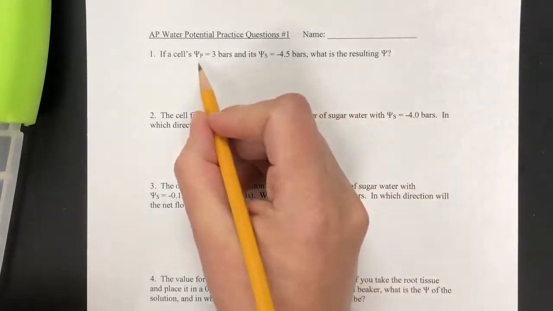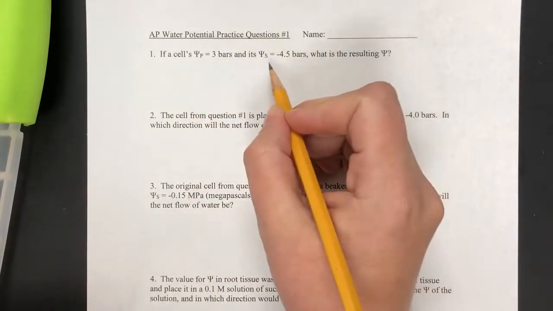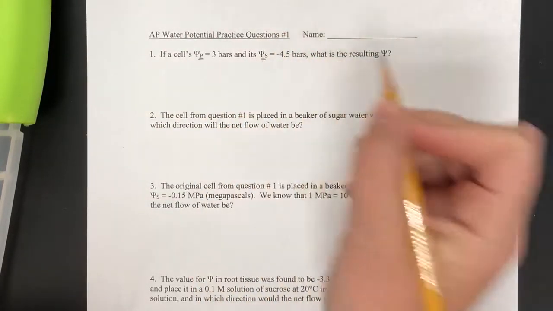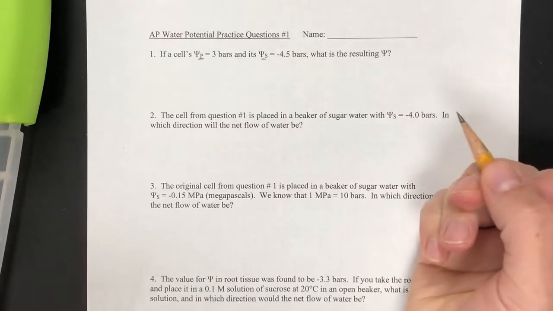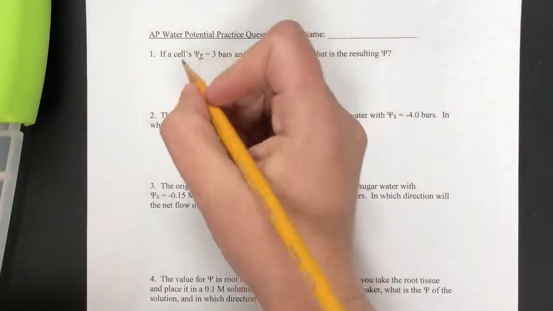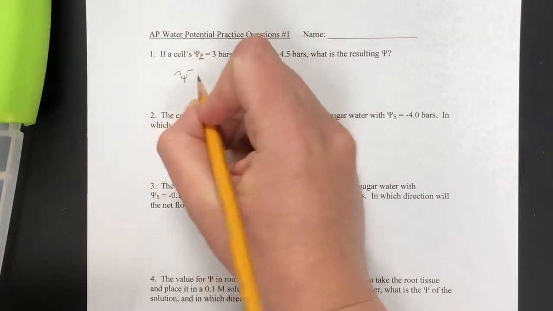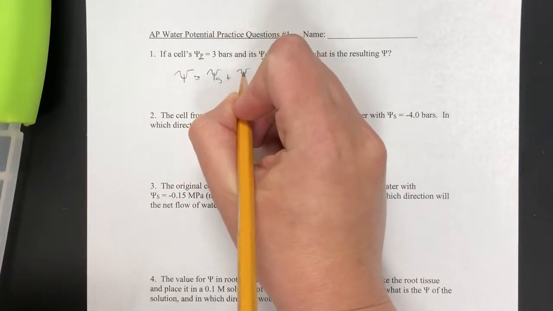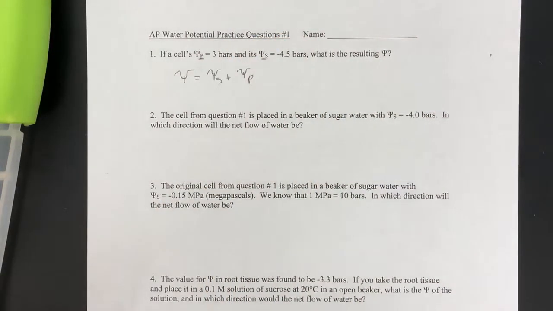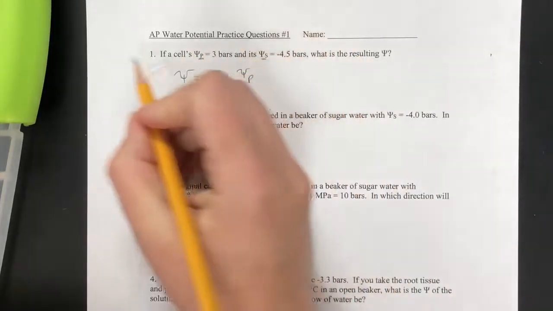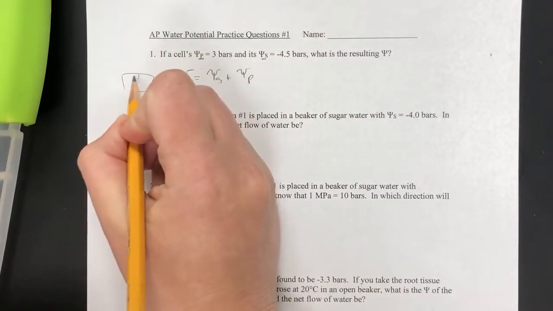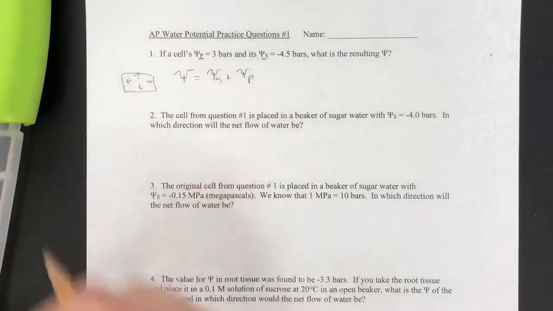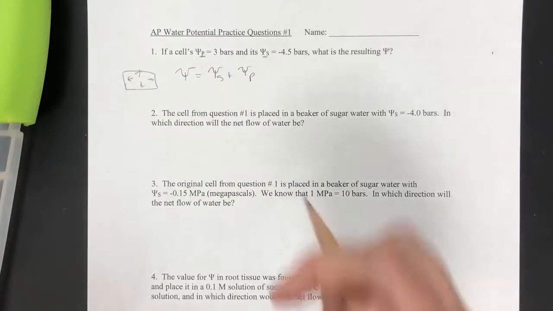So, if a cell's pressure potential is 3 bars, and its solute potential is negative 4.5 bars, what's its resulting total water potential? This just requires you to remember that water potential is equal to solute potential plus pressure potential. Remember, pressure potential is positive because it's the pressure a cell is exerting, based on the cell wall, against water coming into the cell.